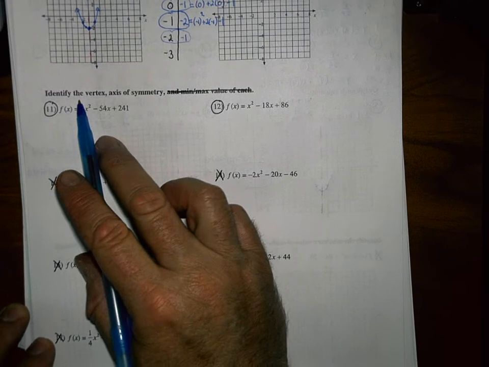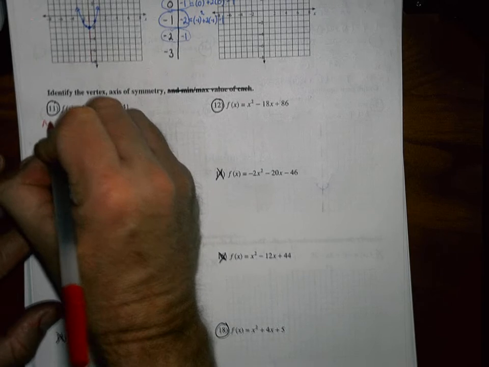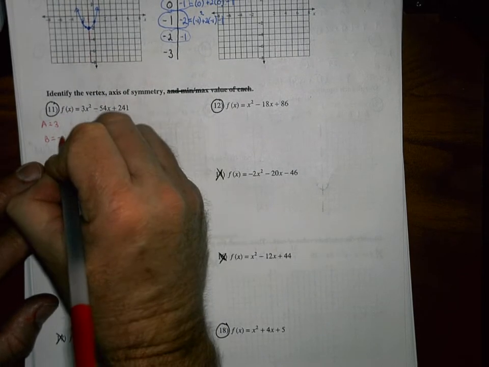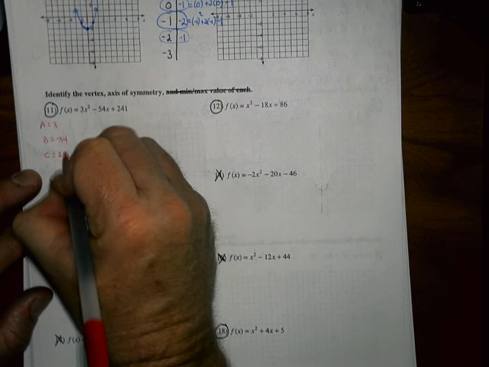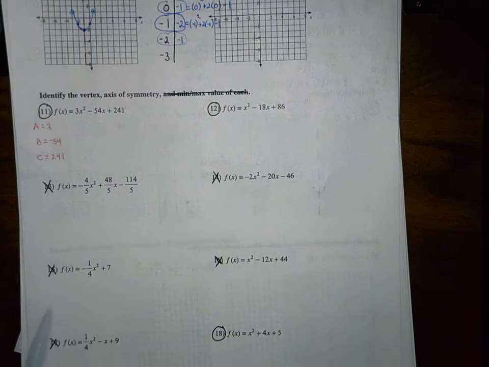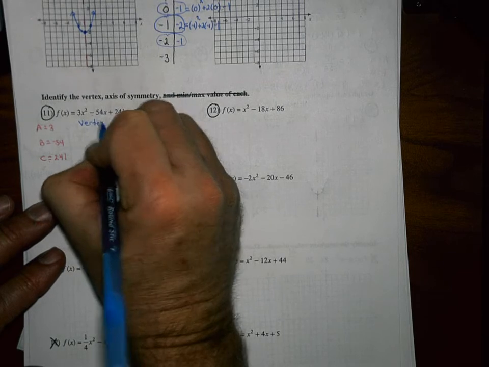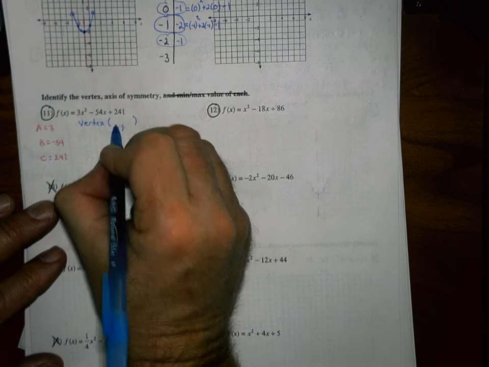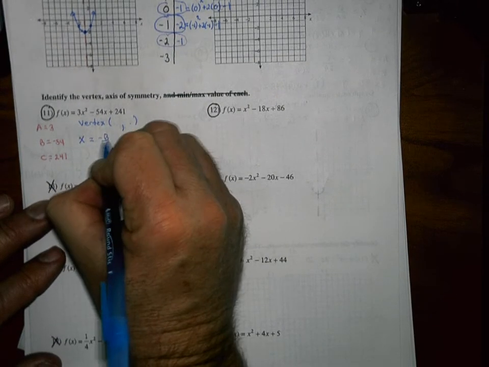All right, moving down to number 11, we're going to identify the vertex and the axis of symmetry. My A value is 3, my B value is -54, and my C value, once again, I'm not going to need for this exercise, is 241. You will need it later on in another exercise. To find the vertex, I need to identify it. The vertex is always a point. A point is always expressed as an ordered pair of numbers, so I need an x and a y value. To find the x value, I use the formula -b divided by 2a.